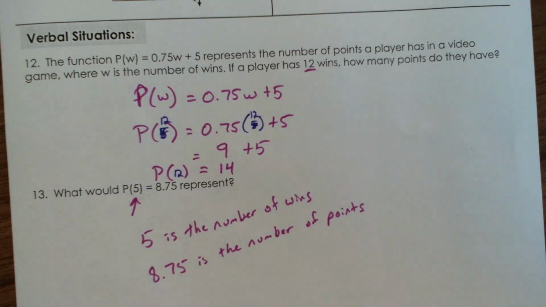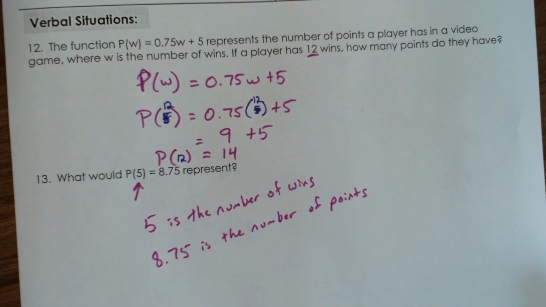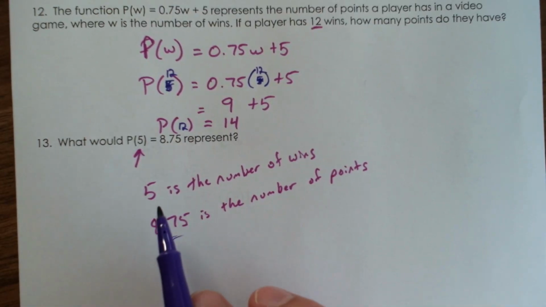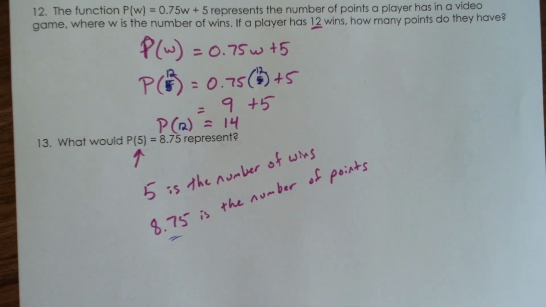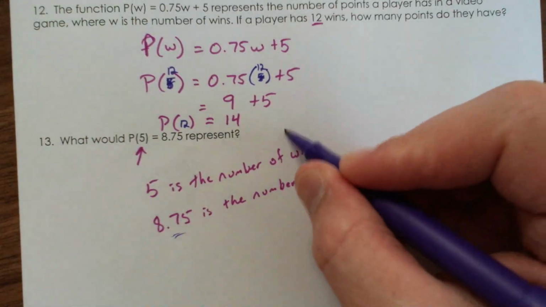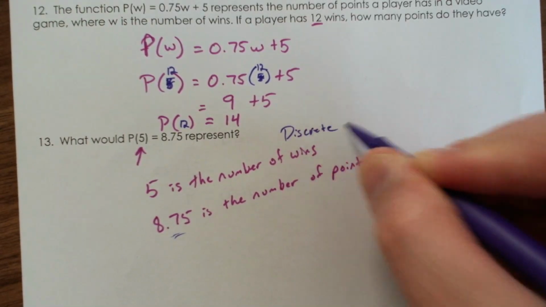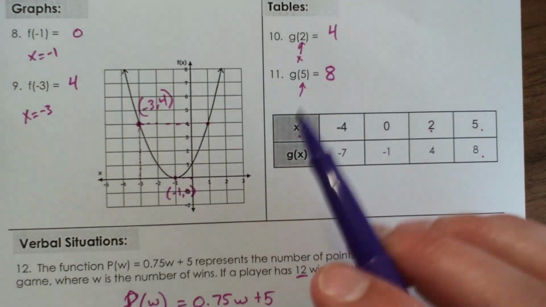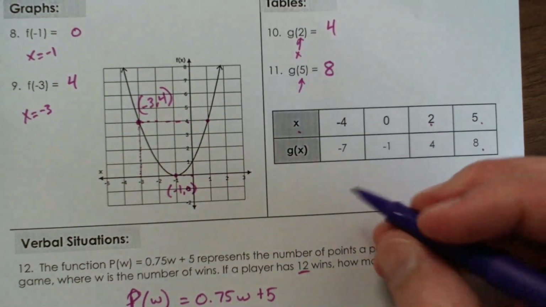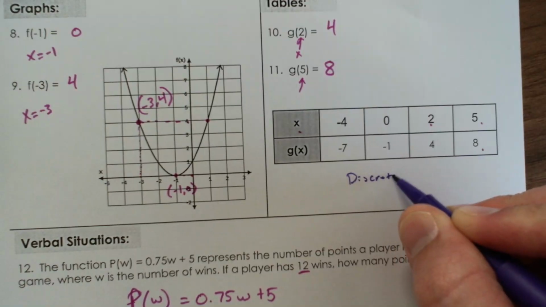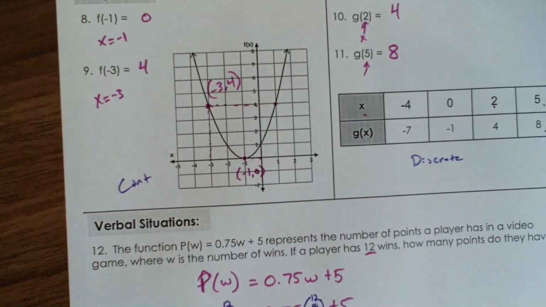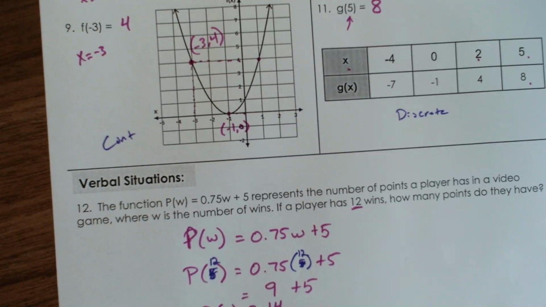Lastly, just out of curiosity, would this be a continuous or a discrete function? Even though we can have decimal values for points, can we have decimal values for wins? Can you have half a win? No. So this one would be discrete. These two, given that the function is defined by this, would be discrete. This one, because they're connected, would be continuous. Just thought I'd throw that out there as well.